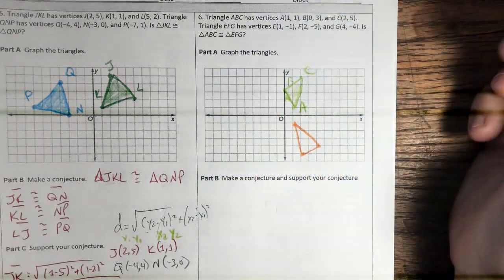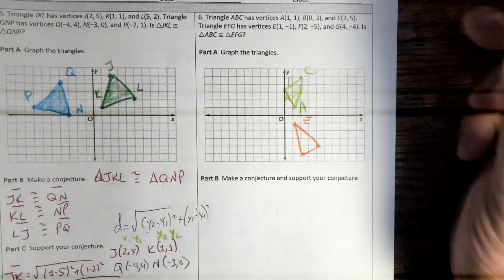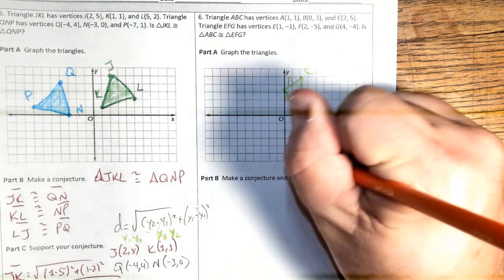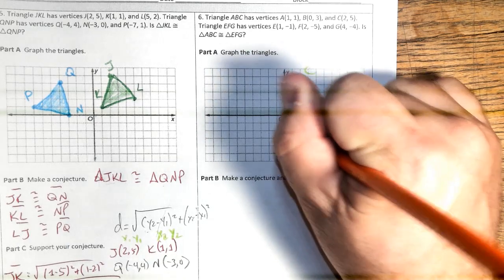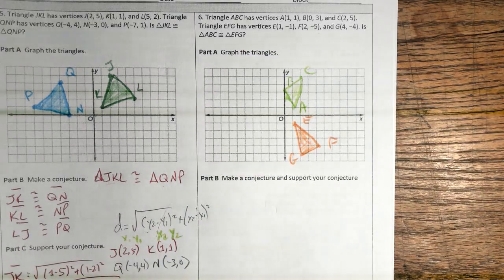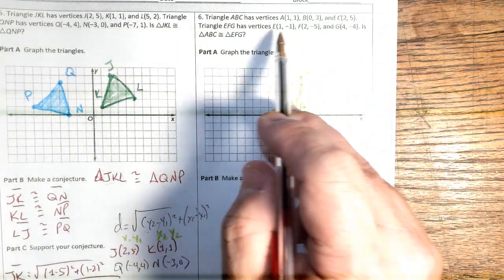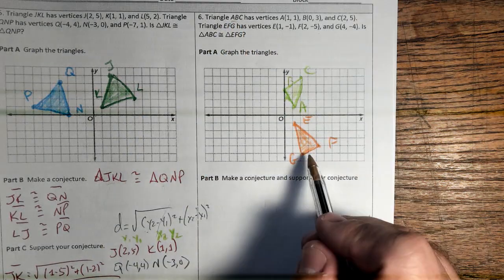But for the sake of our problem here, we're going to go ahead and do the math, at least with the one side. All right, so our conjecture: we're just going to pick AB and EF.